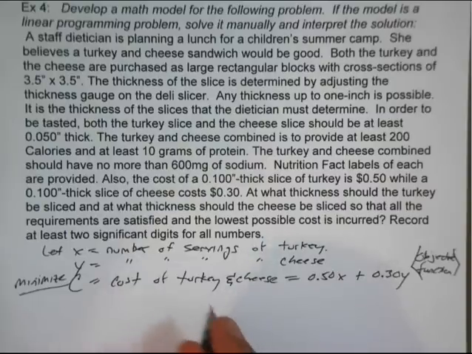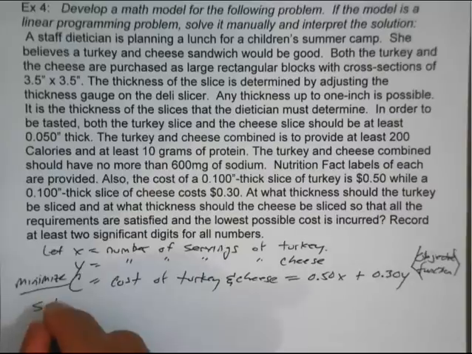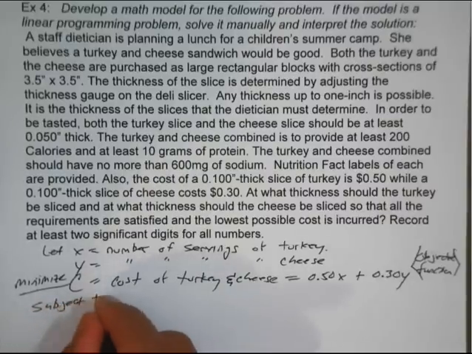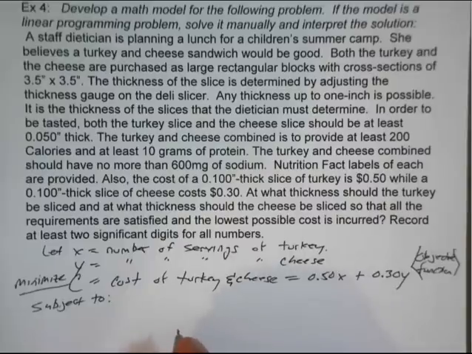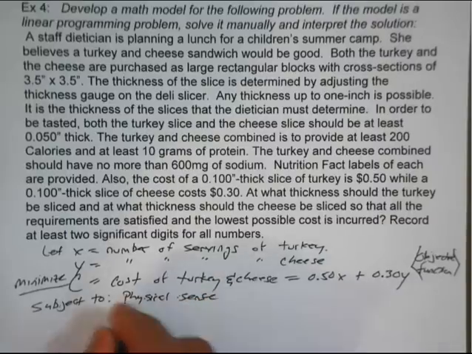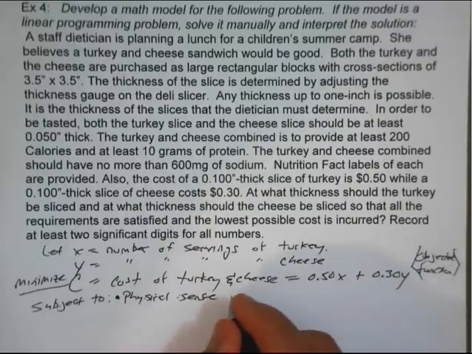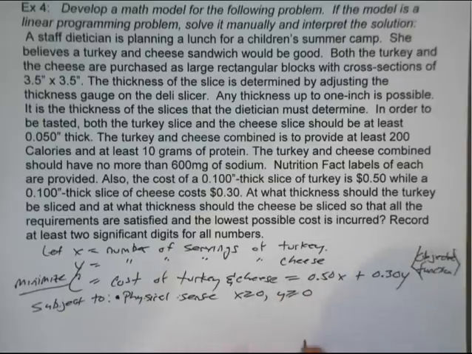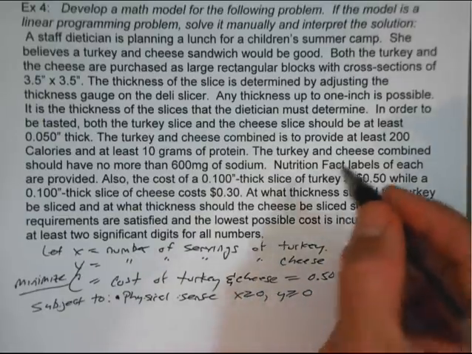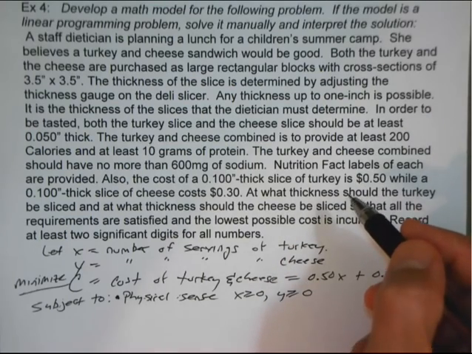Okay, now let's see. What about the domain? Subject to. What are our concerns? There's always physical sense in a real problem. So first at bat, physical sense. We're talking about the number of servings of turkey and the number of servings of cheese. You can't have a negative number of servings, so right away we have x greater than or equal to 0 and y greater than or equal to 0. Now let's start looking back at the problem and see what else we are concerned with.